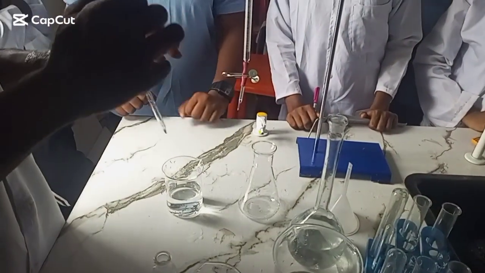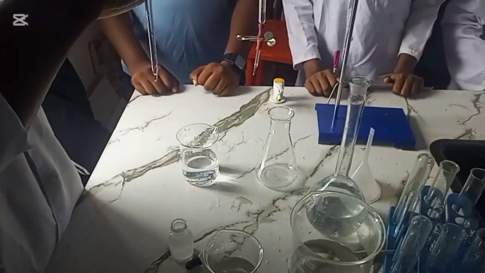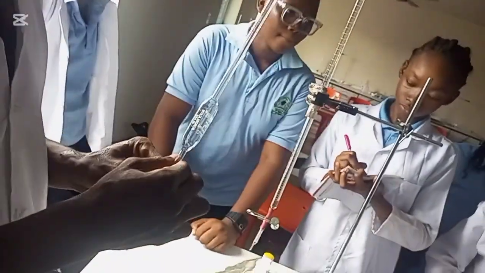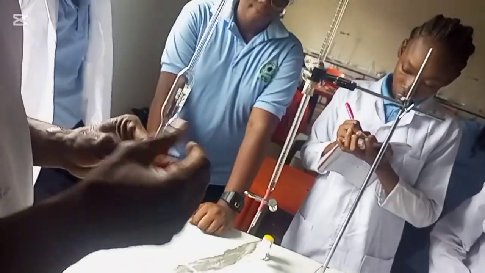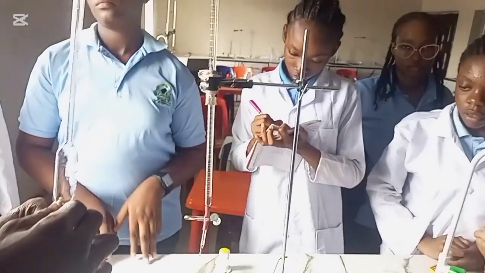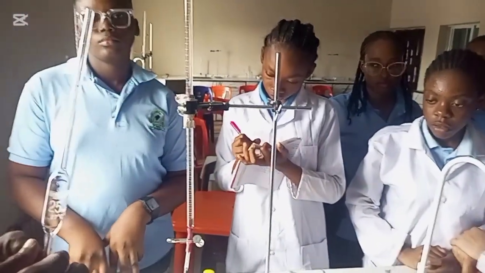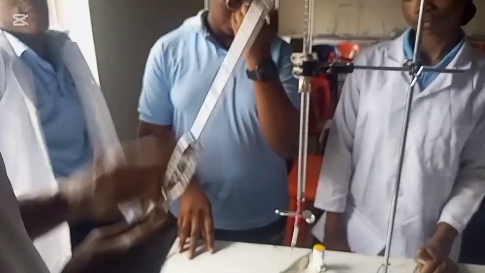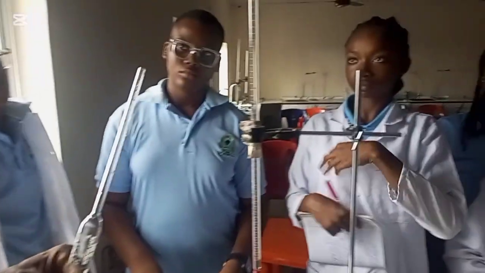Okay, so this is our pipette. The volume of this particular pipette is 25 ml. We always use either 25 ml or 20 ml, but whatever we are to use, we will use it. All the pipettes in this school, in this our lab here, are 25 ml. It doesn't affect anything. All you need to do is note it down that you're using a 25 ml pipette.